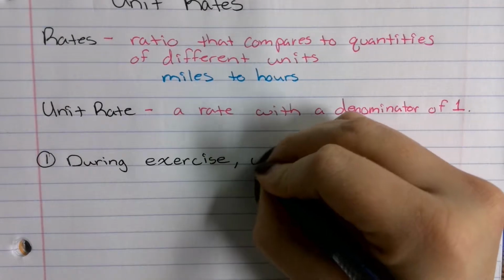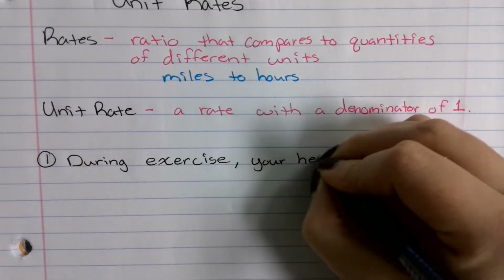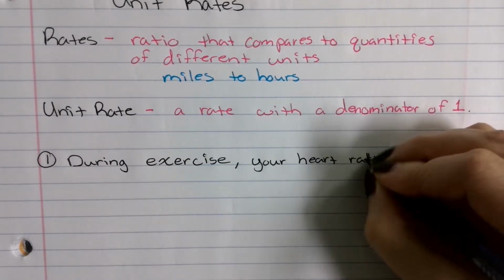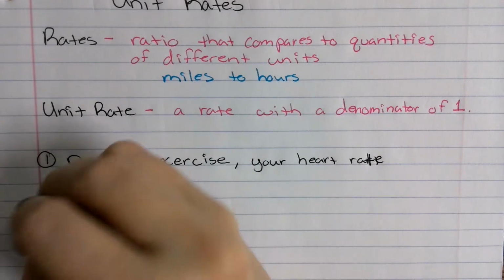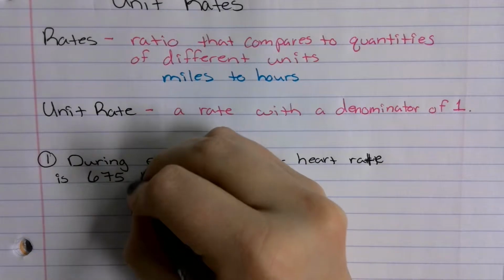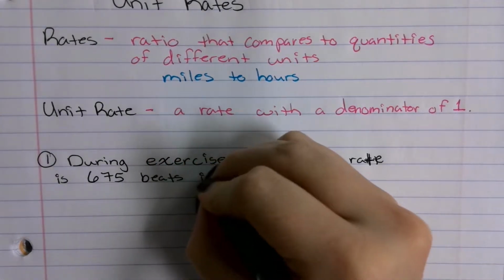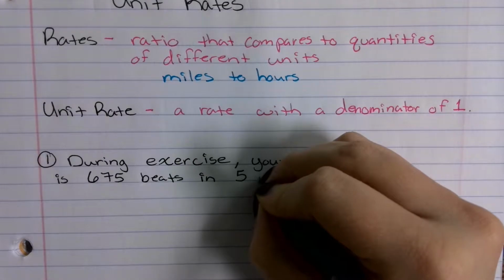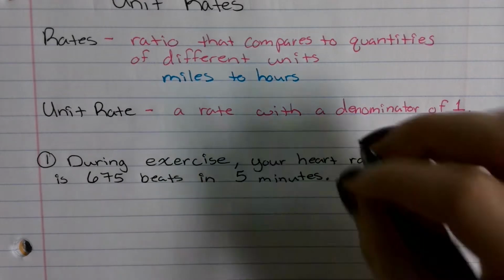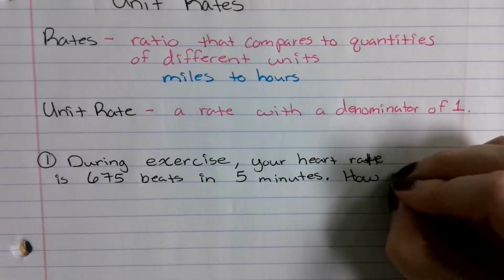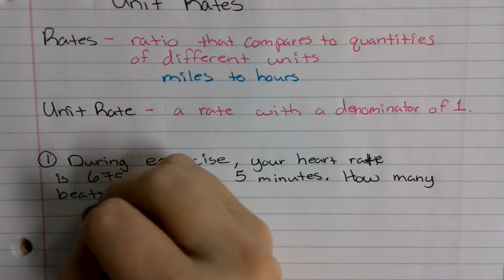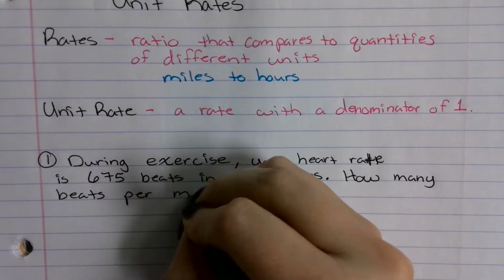So if you're exercising and your heart rate is 675 beats in 5 minutes, I want to know what's the unit rate. How many times is it beating per minute? How many beats per minute?